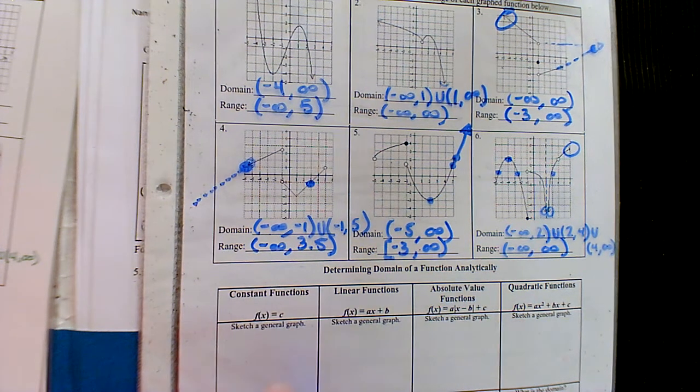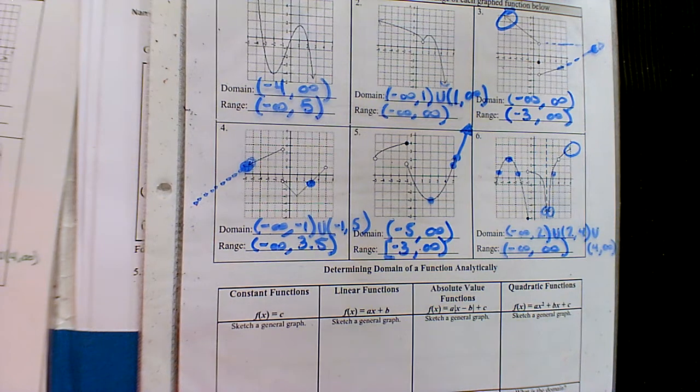How do we do? We do okay? All right. If we made a mistake, do we know why? We're okay with that? Perfect.